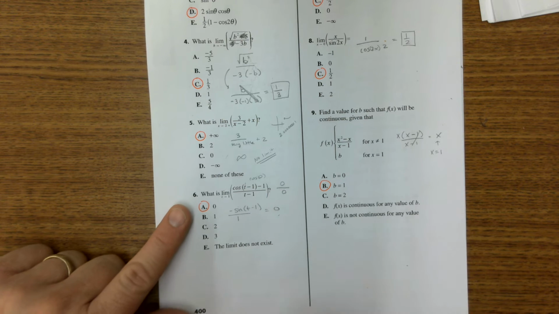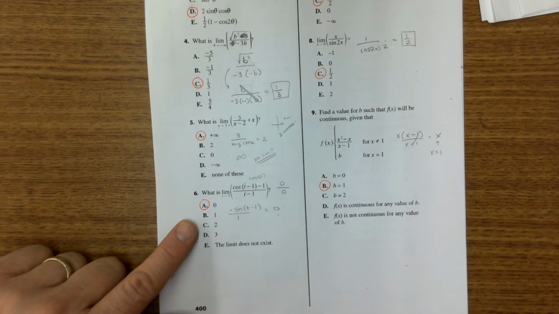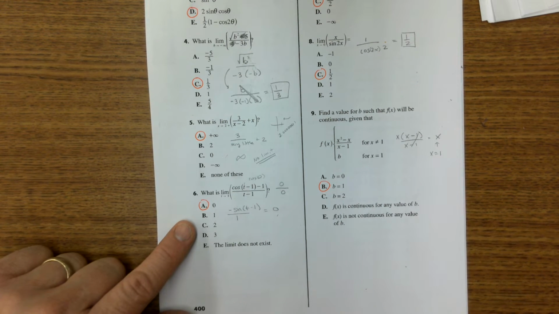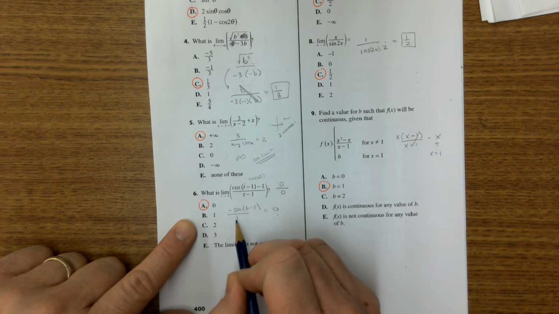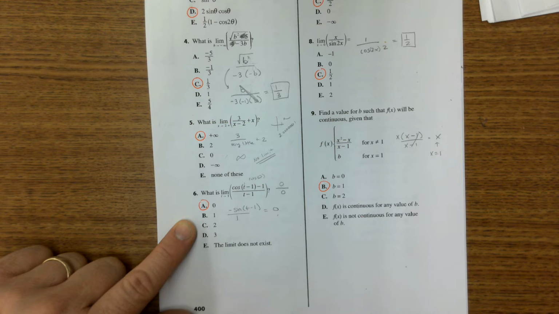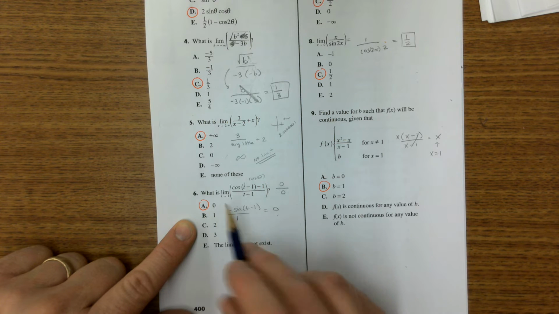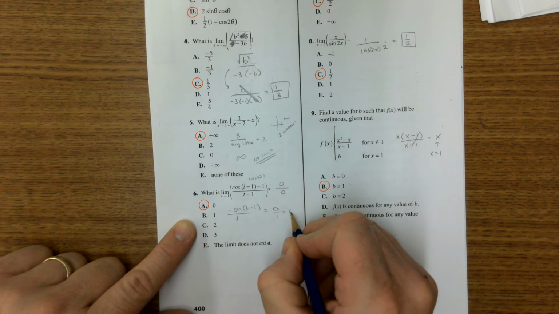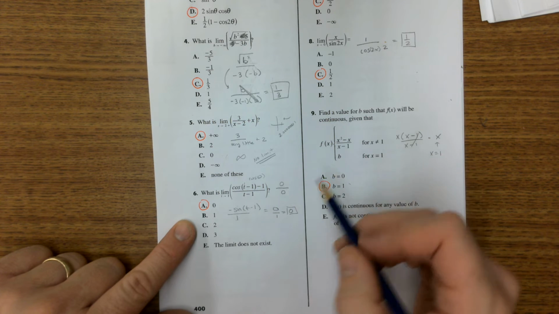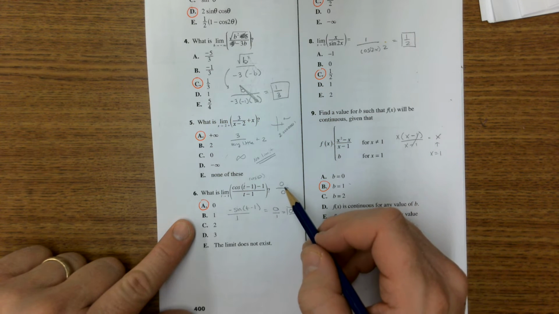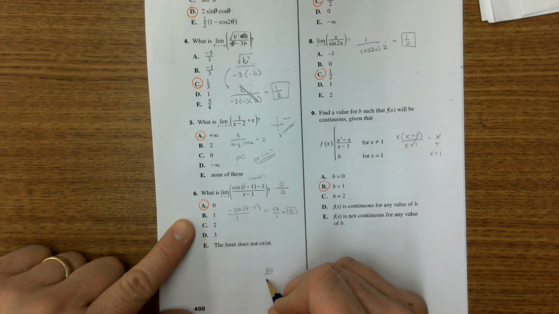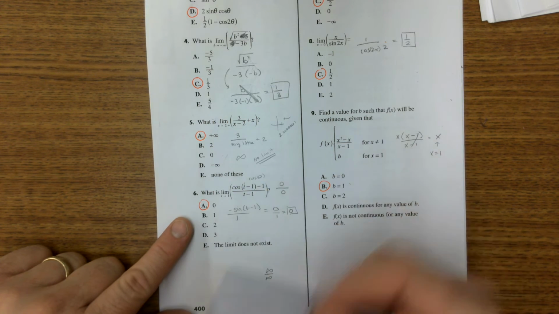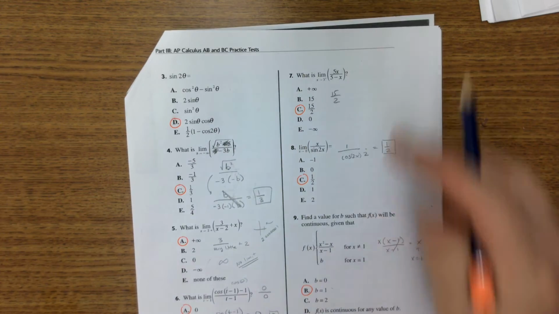So when you have this, you can use L'Hopital's rule, which says you take the derivative of the top and bottom. And the derivative of the bottom is 1, the derivative of the top is negative sine t minus 1. Now you can plug in 1, and when you do plug in 1, you get 1 over 0, so the answer is 0. So if you get this form of 0 over 0, or infinity over infinity, take the derivative of the top and bottom.